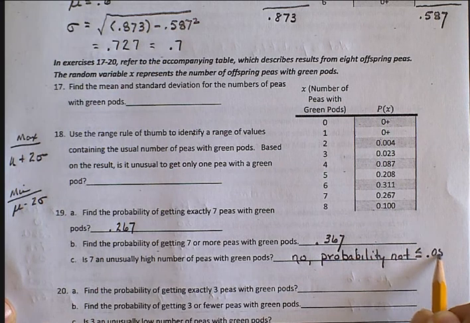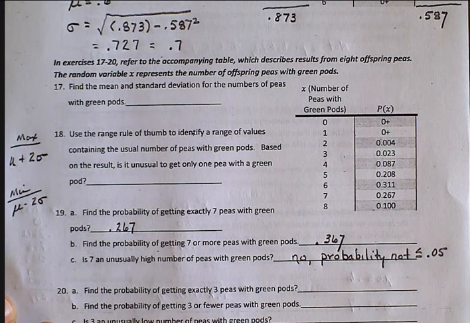Number 20 will be similar to that. So those are the things that I need you to be able to do out of section 2. First of all, is the variable continuous or discrete? Number 2, how do you determine if a distribution is a probability distribution? And number 3, with a probability distribution, be able to find the mean and standard deviation. So those 20 problems is all you've got for that worksheet.